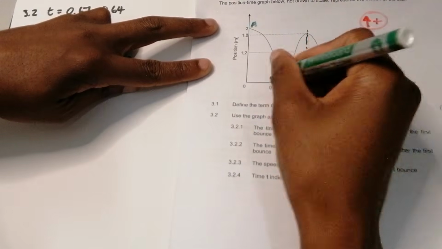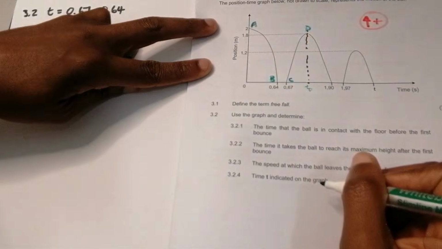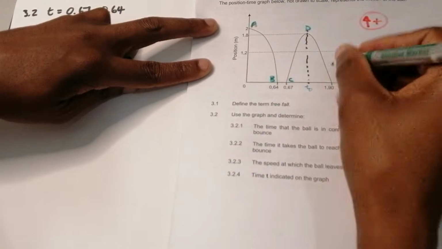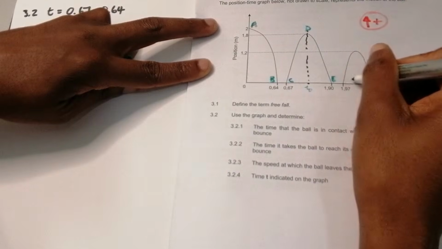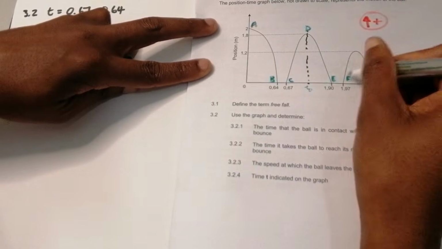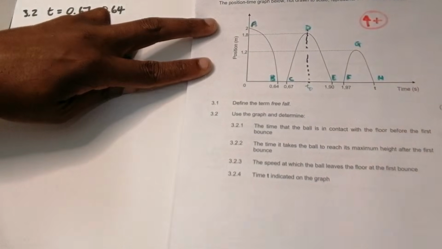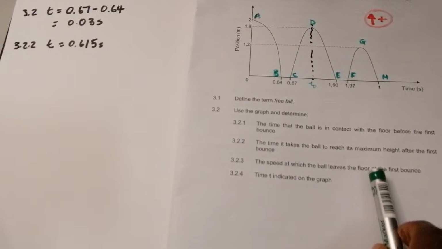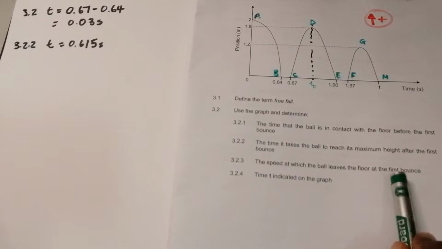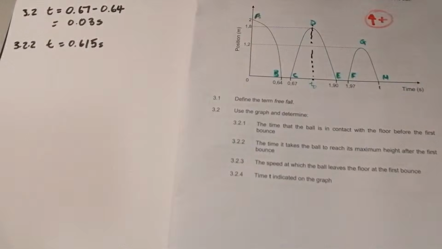This is B when it landed. This is C when it left the ground. This is D when it got to maximum height. This is E when it landed again on the ground. And then this is F when it left the ground, bounced for the second time. G and H, right? Okay, so they want to find out the speed at which the ball leaves the floor at the first bounce. So this is the first bounce. We want to know this velocity here.